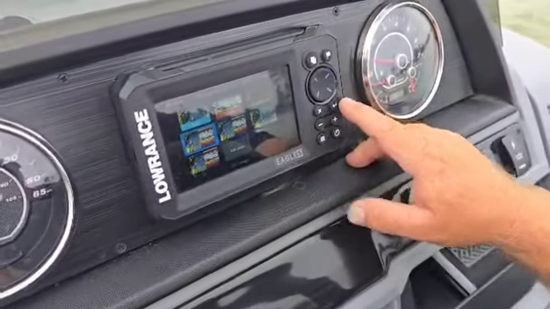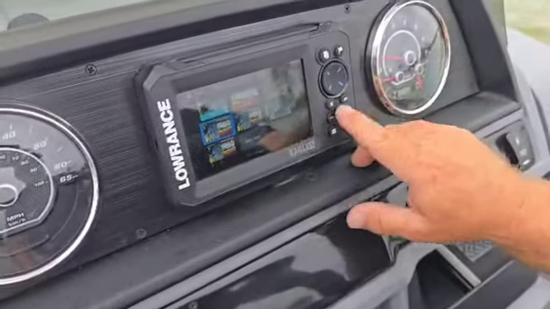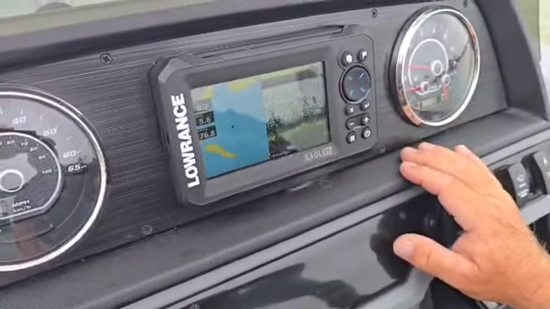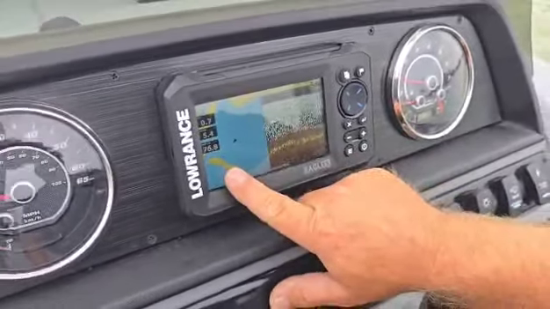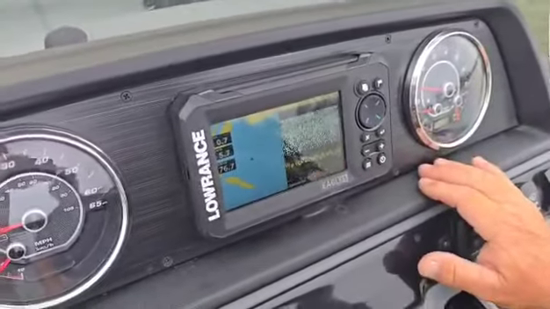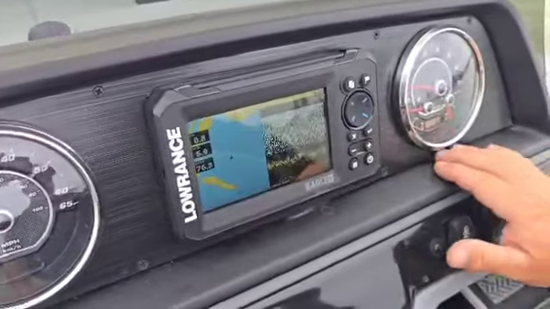Now, also available is you can split screen, so I'll select this one right here. So as you can see, now I have both my chart plotter and my depth sounder fish finder working at exactly the same time, so you have all the information you could ever want.